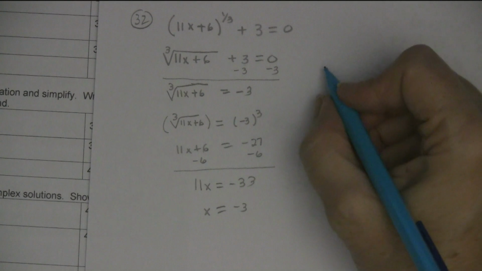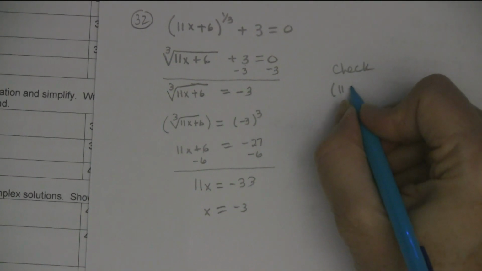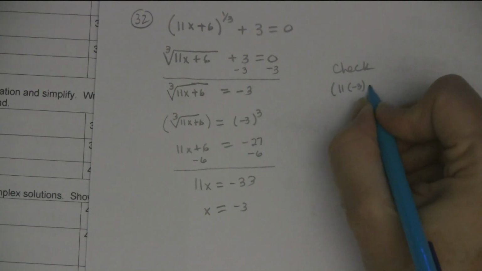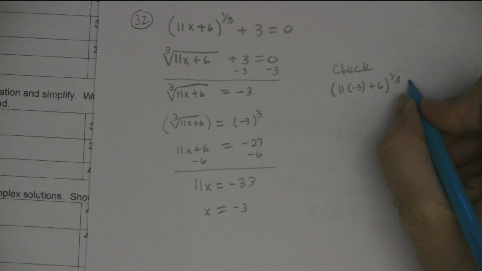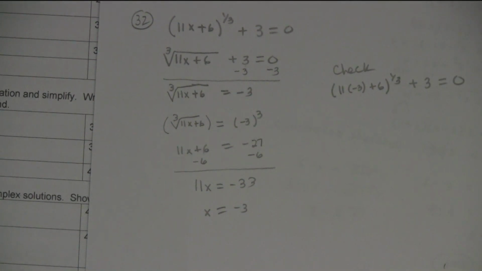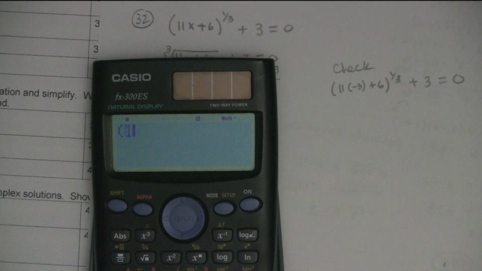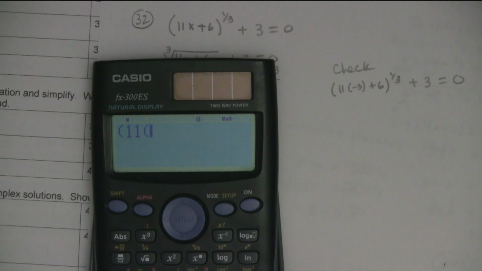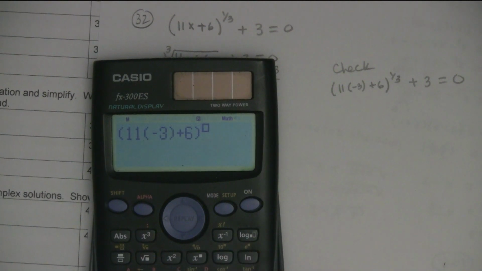And then when I check it, I'm going to have 11 times -3 plus 6 raised to the 1/3 plus 3. I like to check in the original because if I don't check in the original, I could have made a mistake in my first line. Now 1/3 is 1 divided by 3.